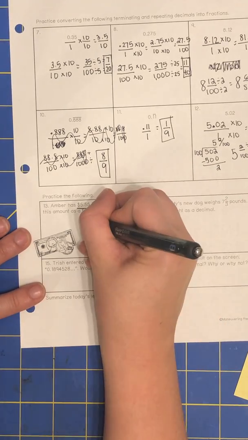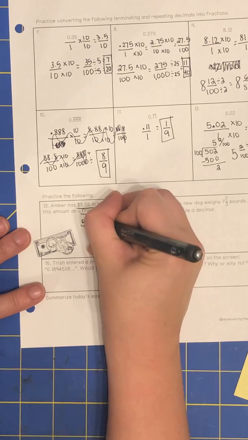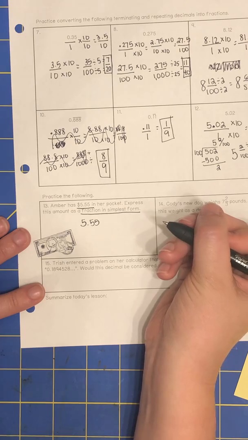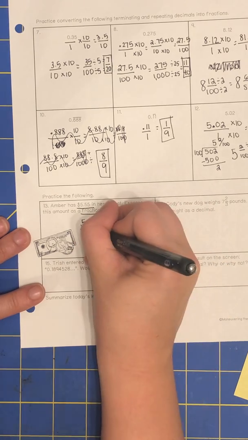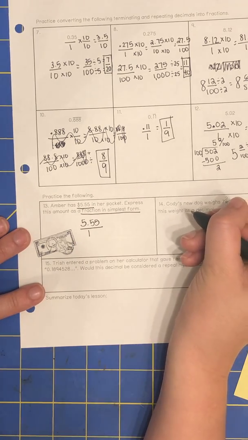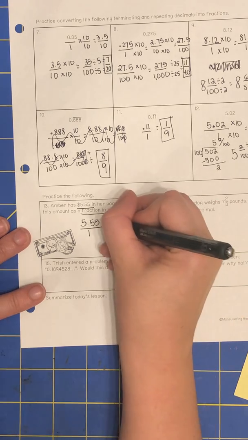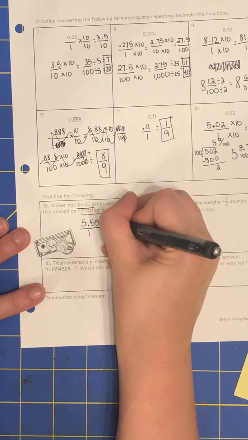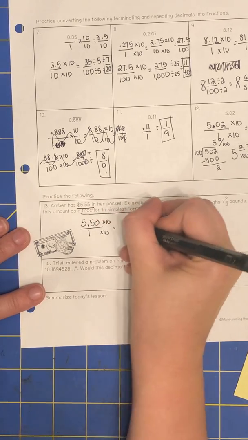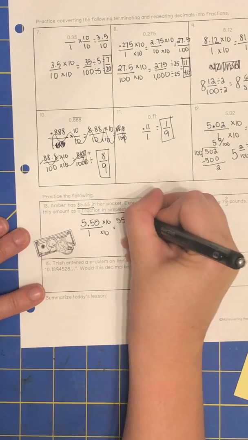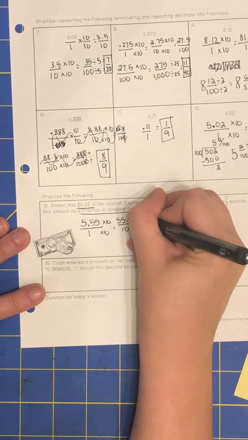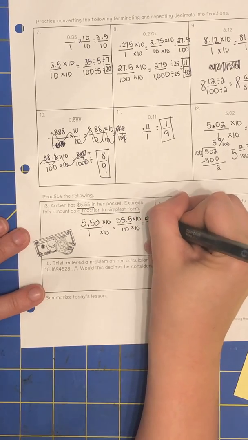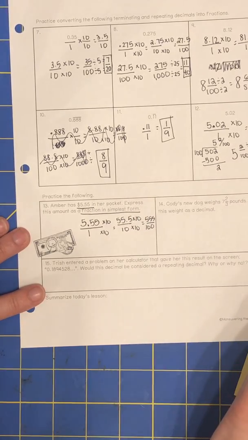So in thinking about this decimal, it's the same as 5.55, and I know when I'm converting a decimal into a fraction, I take that decimal and I put it over the number 1. Put it over the number 1, and in order to get this into a whole number, I have to multiply the numerator and the denominator by 10. So this is the same as saying 55.5 over 10, and then I'm going to multiply them one more time, and it's going to give me 555 over 100.